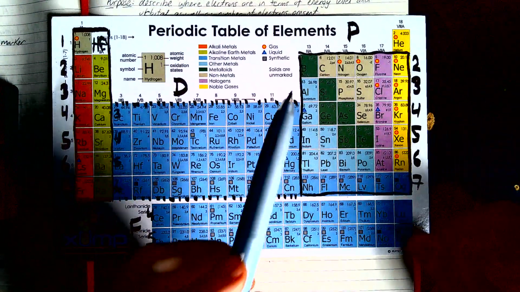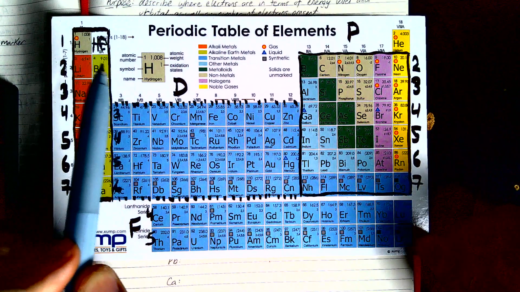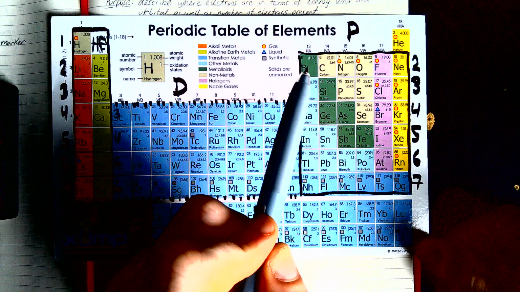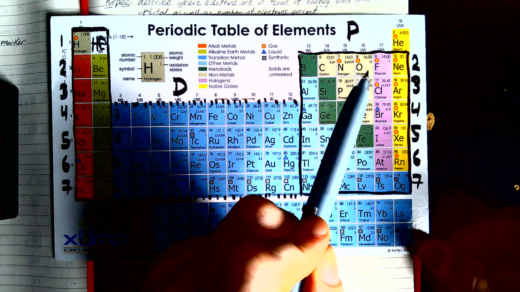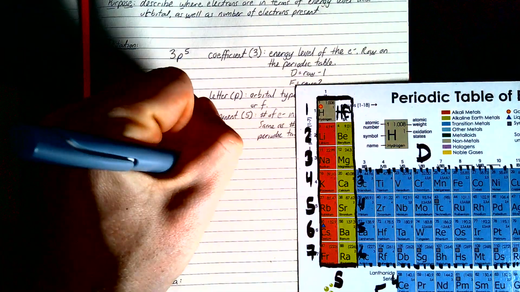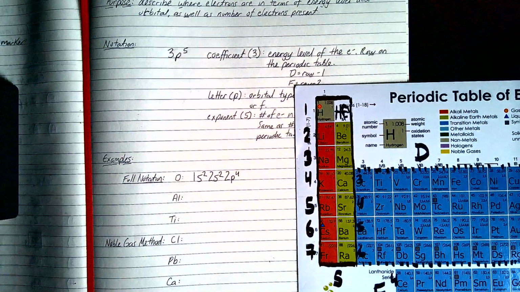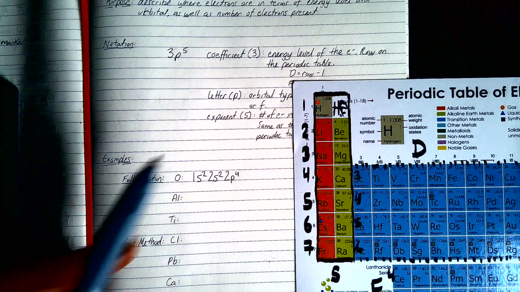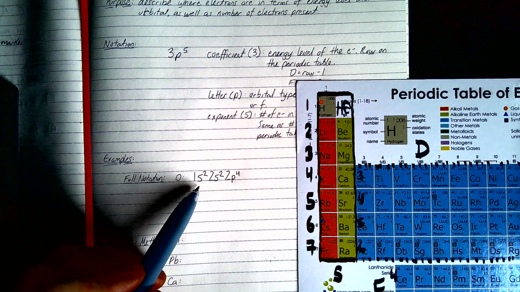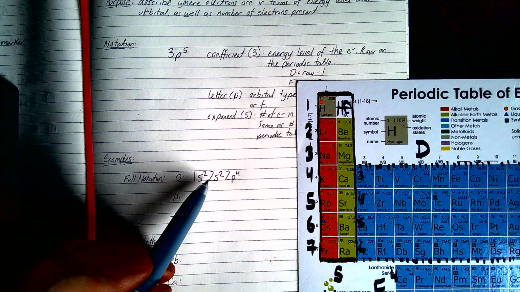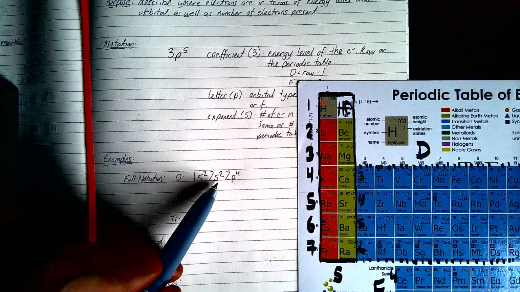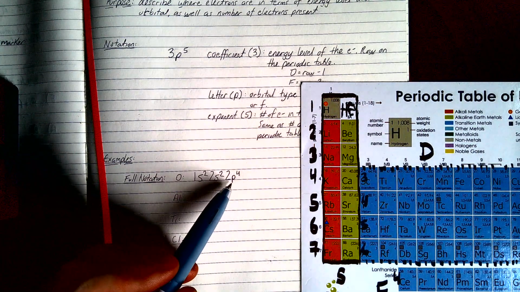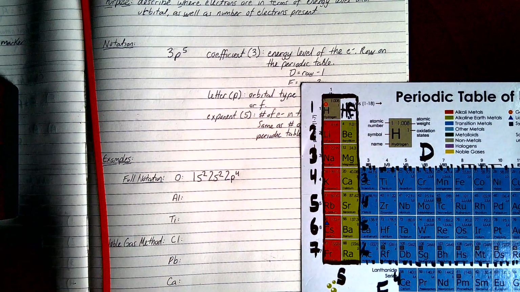I'm still trying to get to oxygen, still in the second row, but I ran out of S, so I come over here to section P, and I go in 1, 2, 3, 4 columns, and so 2p4. And that's the entire electron configuration for oxygen. And what this tells you is that on the first energy level, in an s-type orbital, there are 2 electrons. On the second energy level, in an s-type orbital, there are 2 electrons. And also on the second energy level, but in the p-type orbital, there are 4 electrons in oxygen.